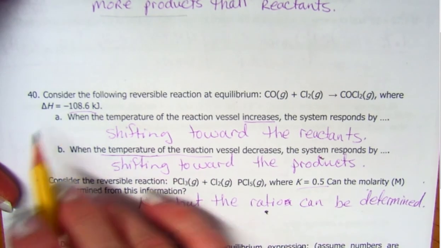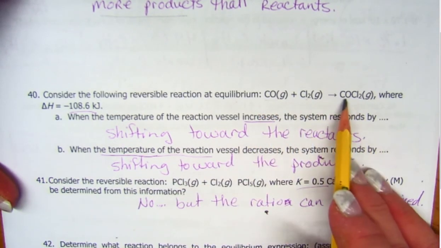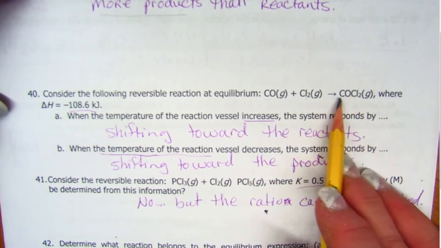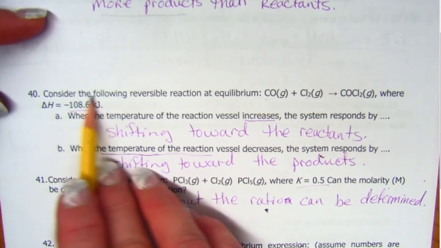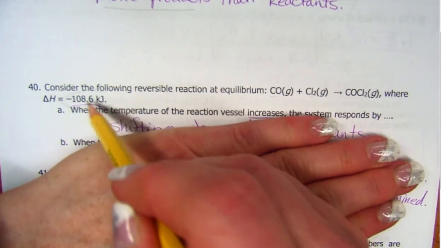Okay. Next one here, we've got this lovely equation with carbon monoxide and chlorine giving carbon monoxide chloride, and it has a negative delta H. Before I go in anywhere, what does that tell me?